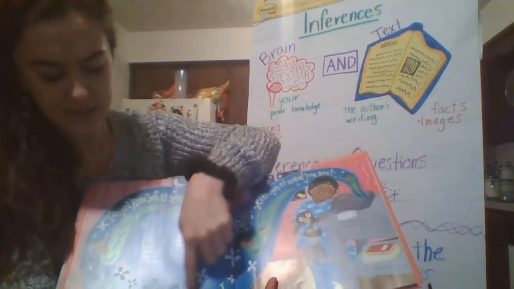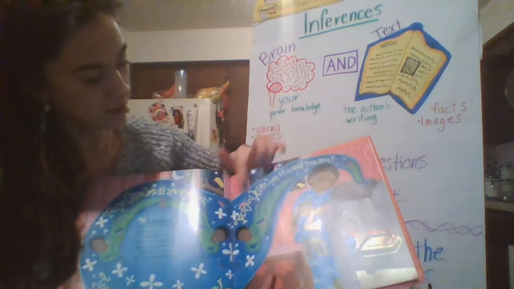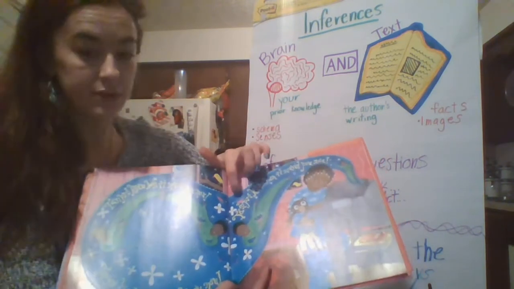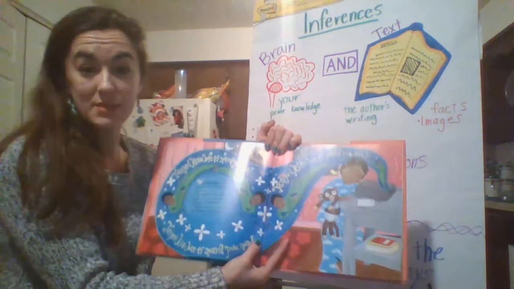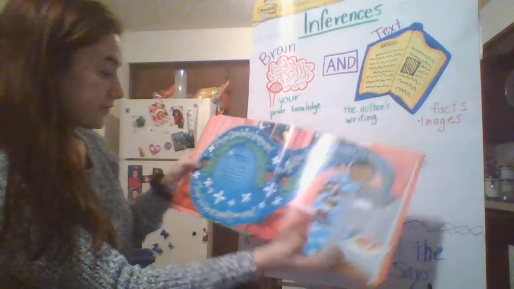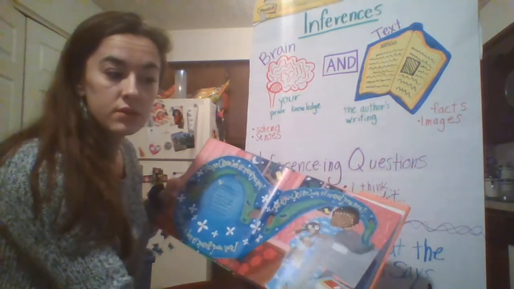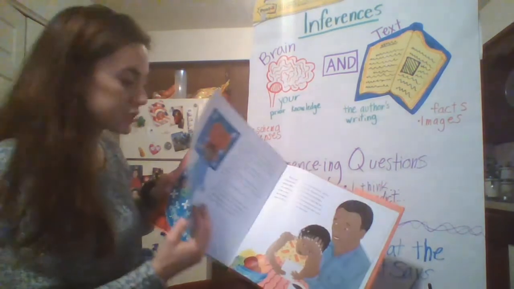Now here is in their native language. The text hasn't told us what that is yet, but we can infer. So I think by the letters I know, I think it might be Spanish. What do you think? Spanish too? Okay.